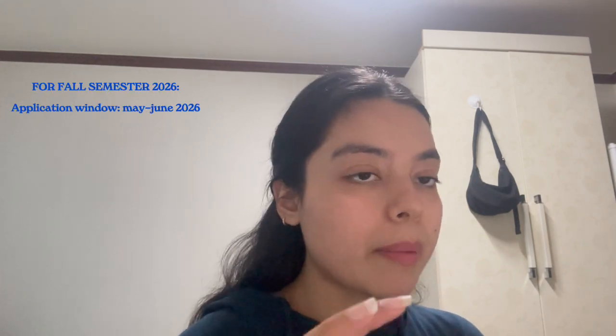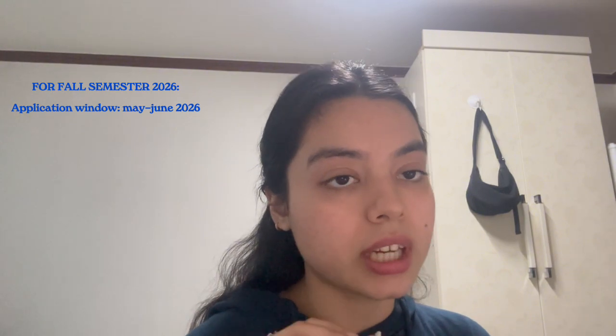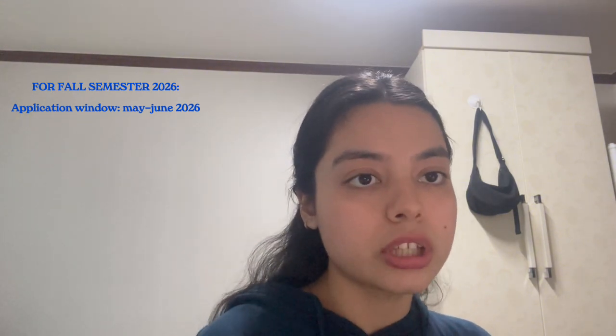And for the fall semester, the application window is in May and June. So it's just going to open next month. You should also check the official website regularly, because the guidelines change each semester. The application window can also change. Sometimes the application opens way earlier than the usual window. So these are just temporary timelines for every semester. You have to check every semester.